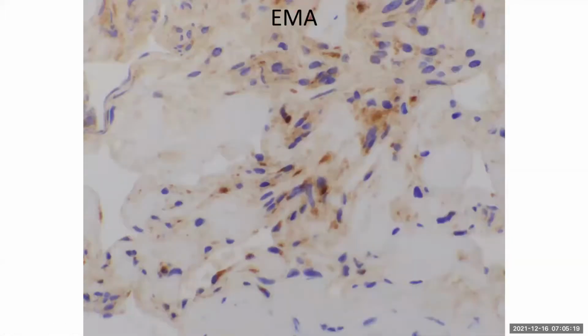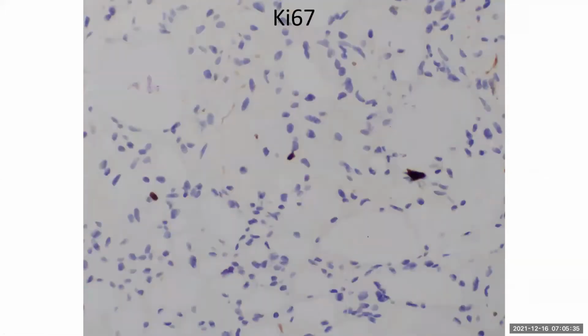EMA has a characteristic pattern in ependymoma in that it shows intracytoplasmic dot-like positivity. The only CNS tumor that does that are tumors of ependymal differentiation. And as common in myxopapillary ependymoma, Ki67 is very low. It's about 1 to 2%.